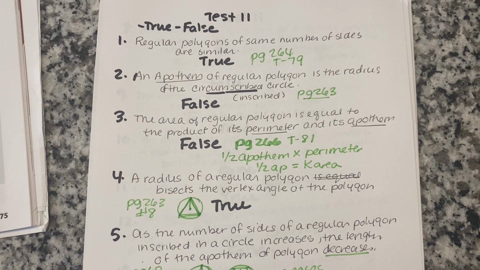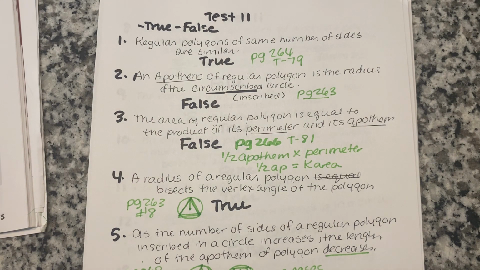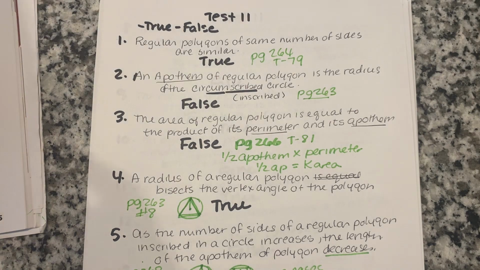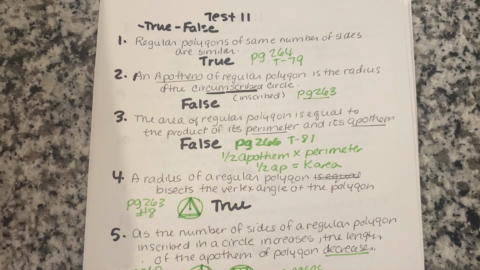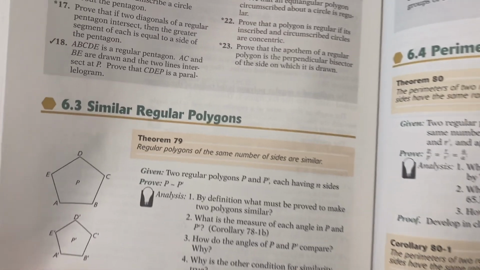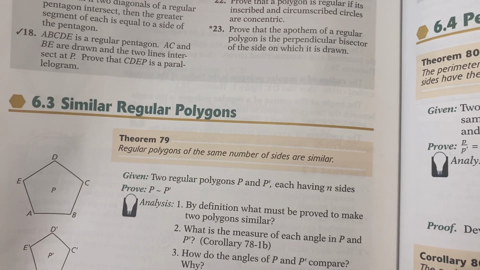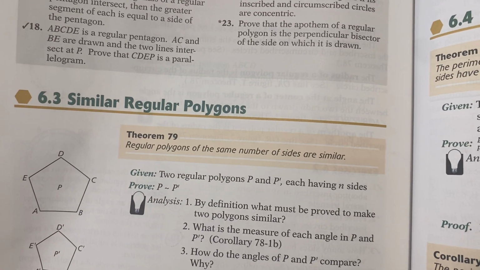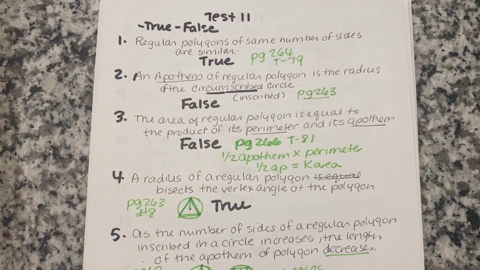So the first statement says, number 1, regular polygons of the same number of sides are similar. So on page 264, let's turn to 264 there so I can show you where it says it here. The theorem says regular polygons of the same number of sides are similar, right out of your book. So that's true.